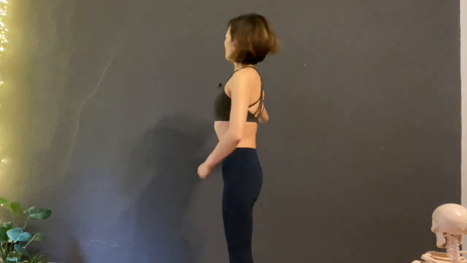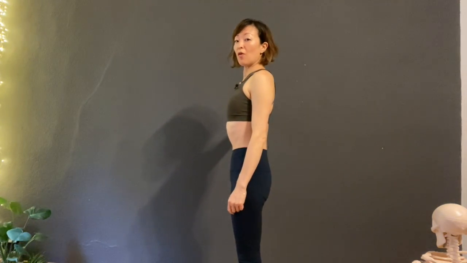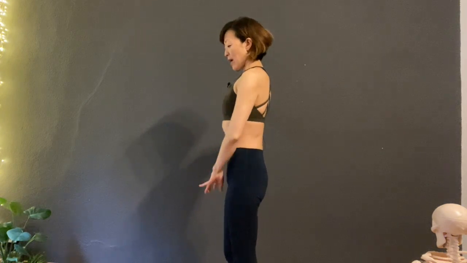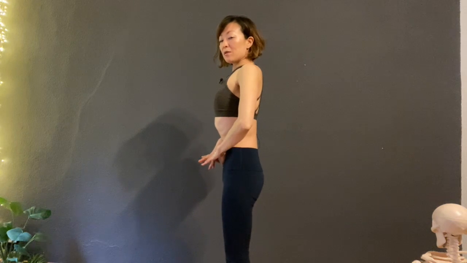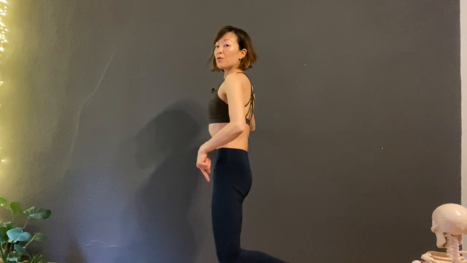We use the same muscle group here, but then we focus and tone the hip. You can hold the wall to stabilize yourself, and it's the same thing. Inhaling into the rib cage, exhale to zip up, and then you can bring one leg back.